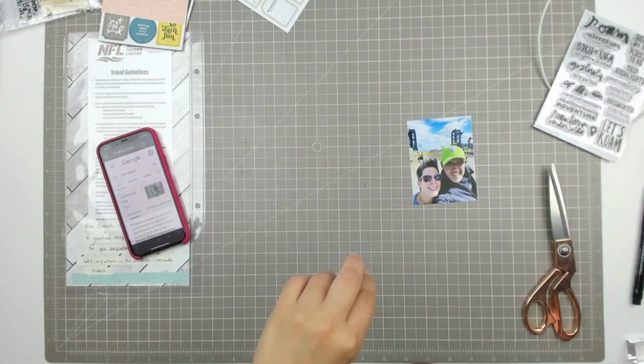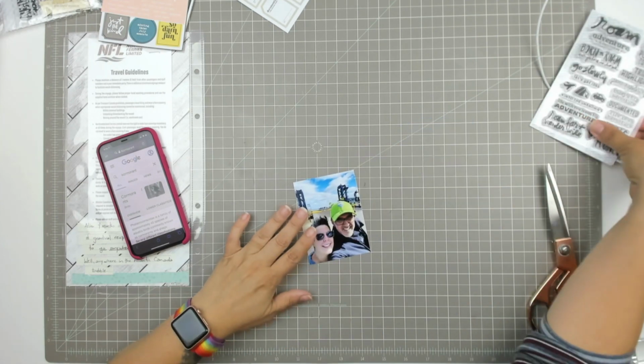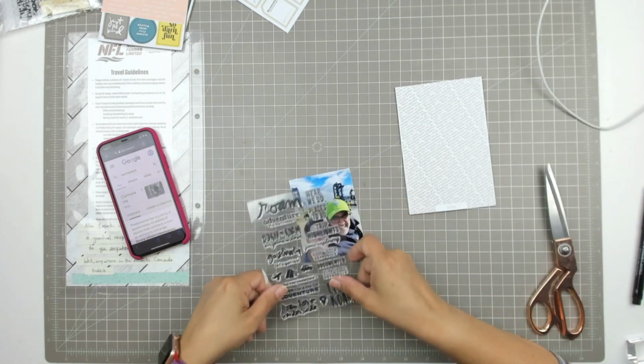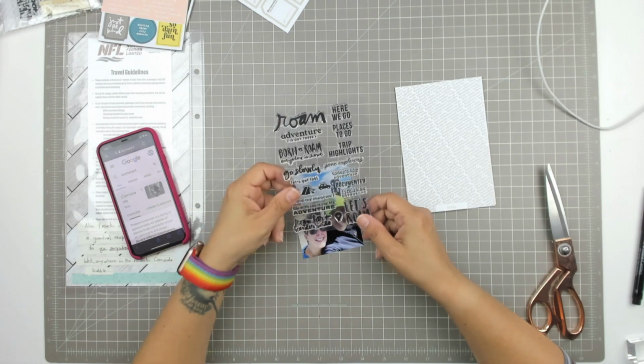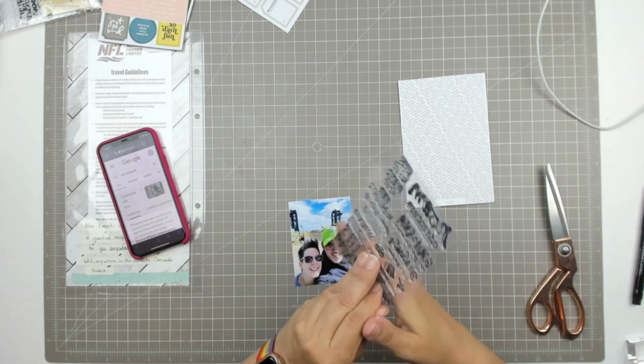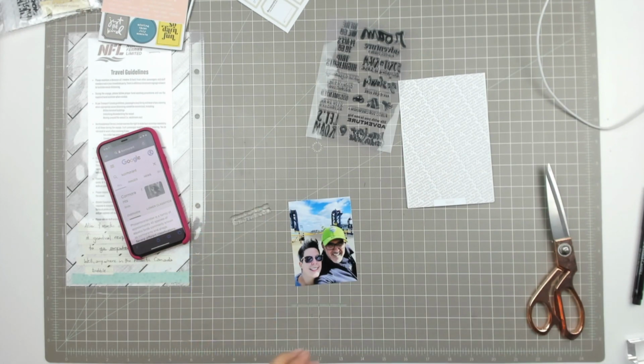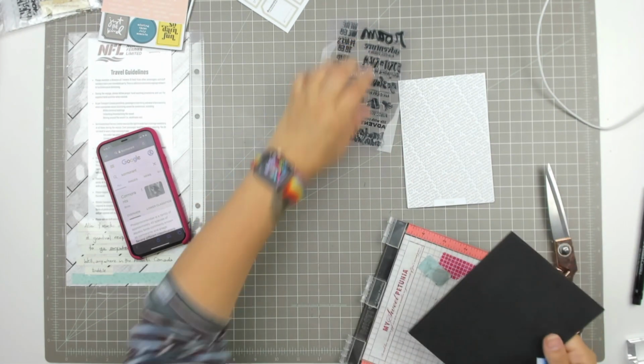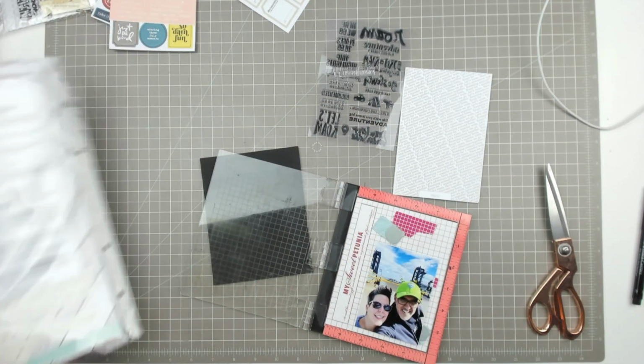And now I'm grabbing this photo of Scott and I. It's a little selfie that we took as we were waiting for the ferry to come. So you park your car and then you have to wait. You're supposed to wait in your car because of COVID-19, but we did have to go to the bathroom. So nothing is open. You can't go get anything.